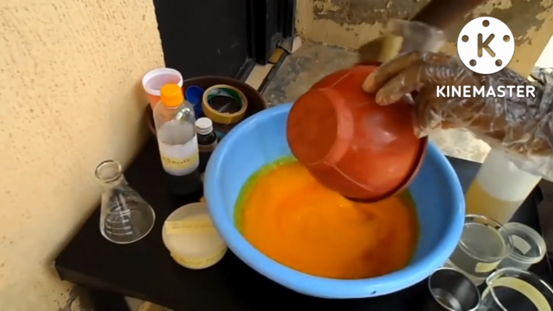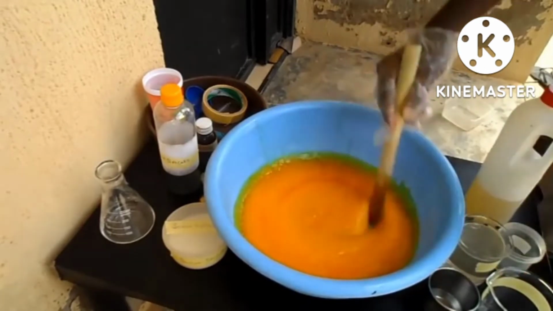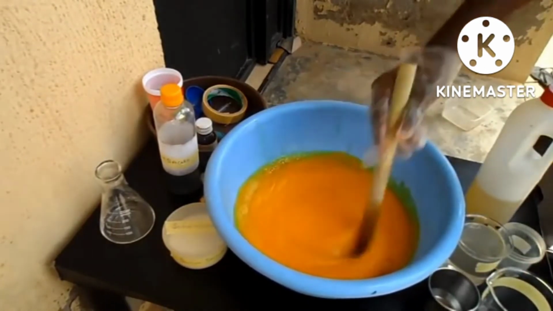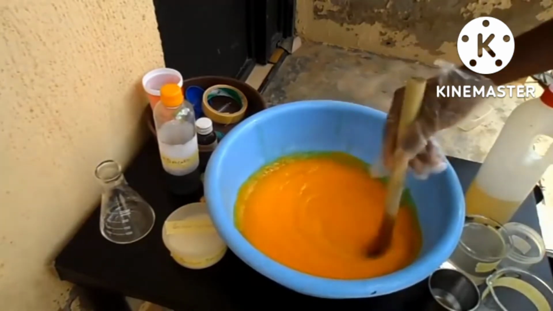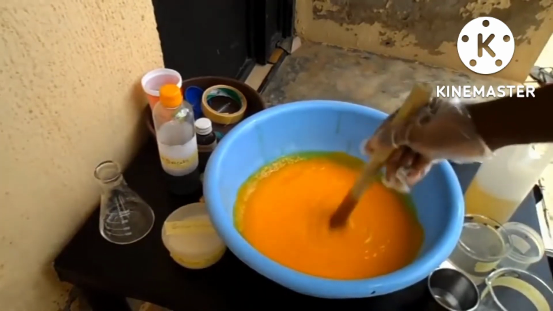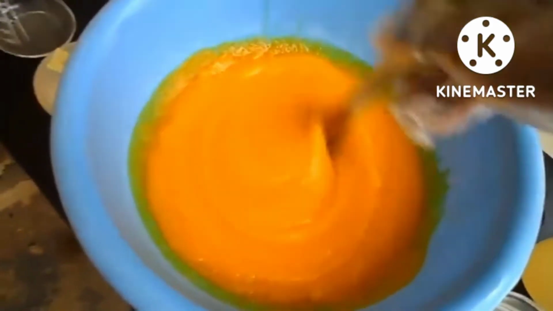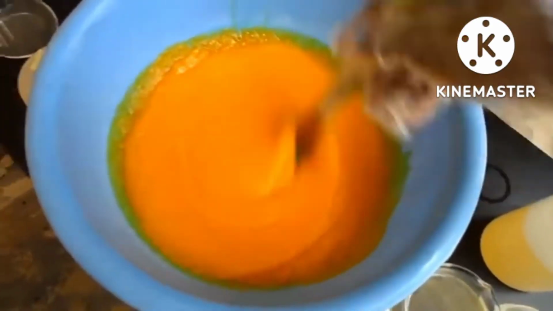The reaction is taking place now. The soap is being formed gradually. Keep stirring. As you can see, this is how it looks. Keep stirring it. Gradually it will be solidifying. Any moment from now we'll add additives to it.